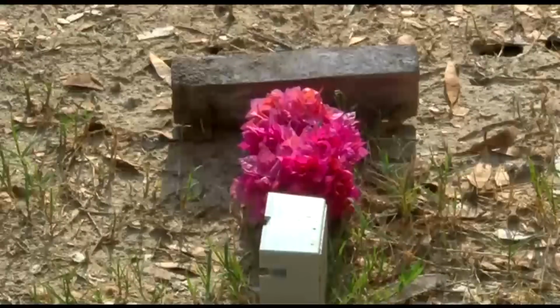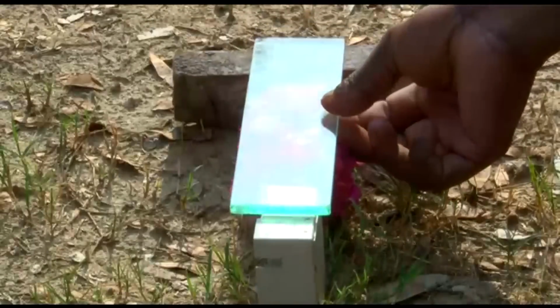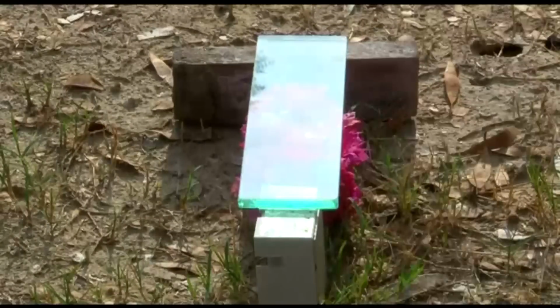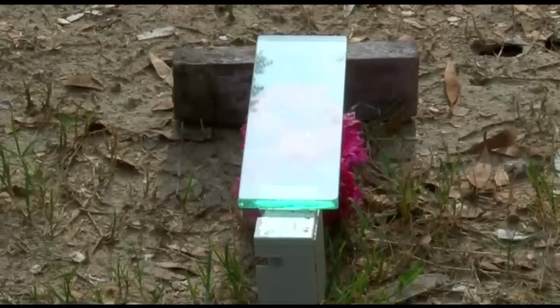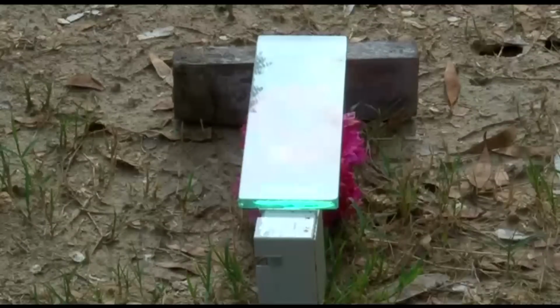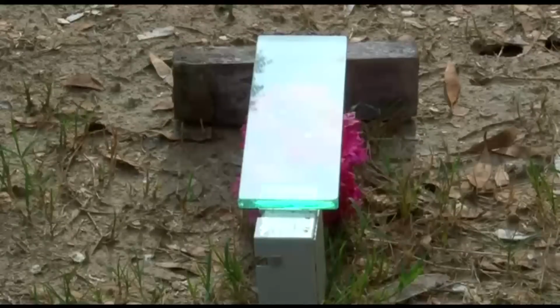Now here you can see a flower, and the camera is looking at the flower, and we put a glass sheet on this. Ranjit, please place the glass sheet. In the camera you see almost nothing, because the sun is falling on this glass and is getting reflected and going into the camera, and hence the flower is not seen in the camera.